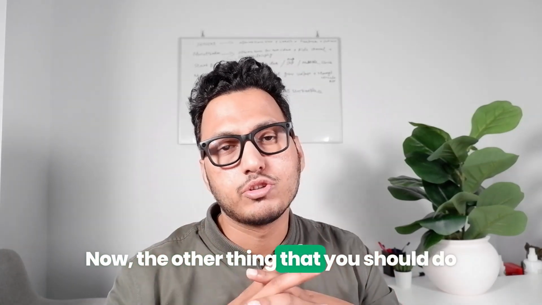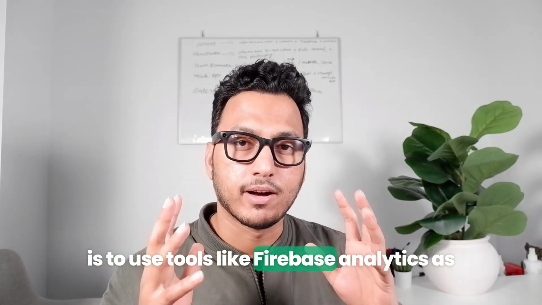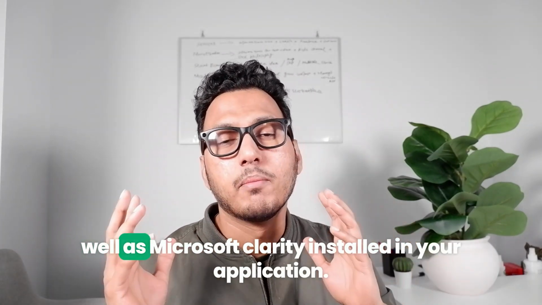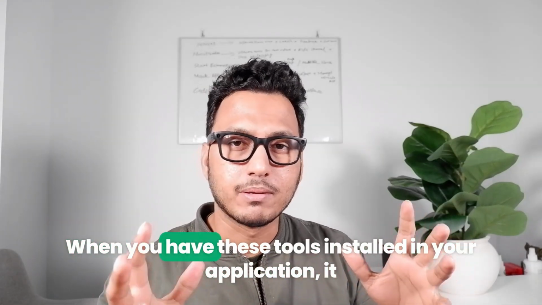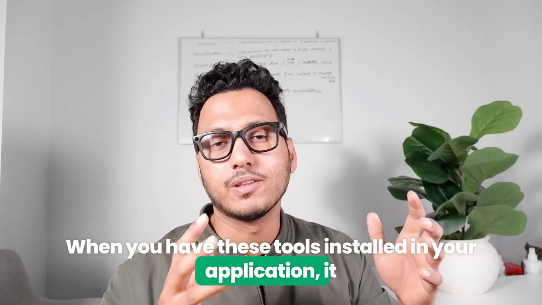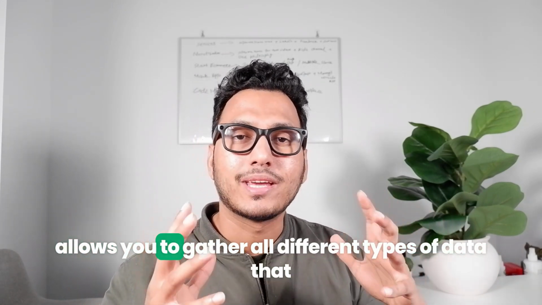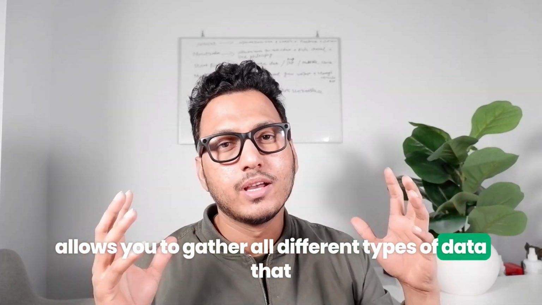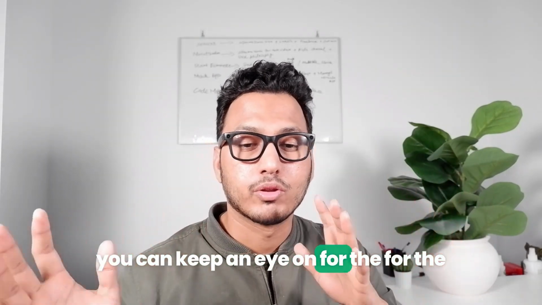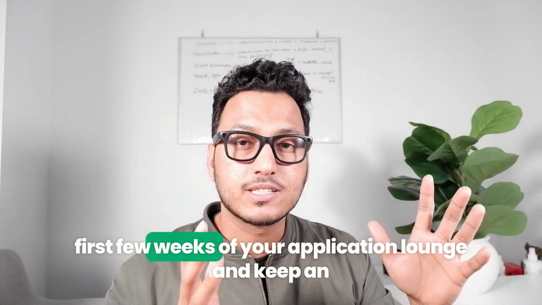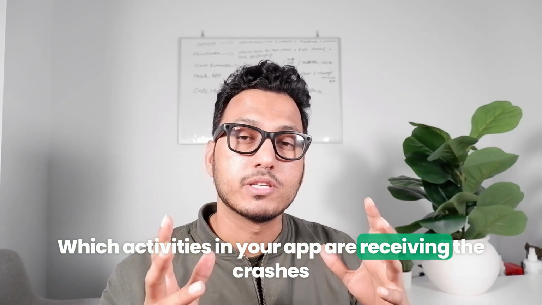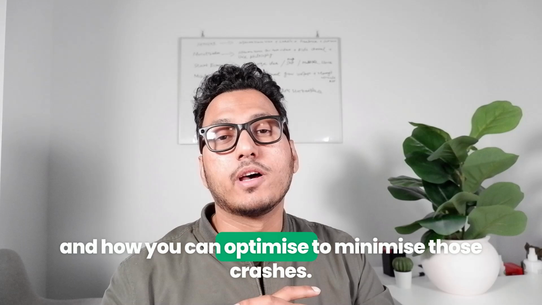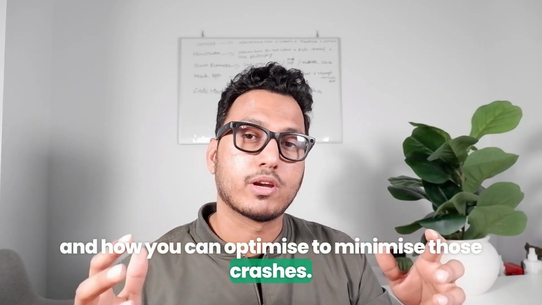Now, the other thing that you should do is to use tools like Firebase Analytics as well as Microsoft Clarity installed in your application. When you have these tools installed, it allows you to gather all different types of data that you can keep an eye on for the first few weeks of your application launch, and keep an eye on how your users perform, which activities in your app are receiving the crashes, and how you can optimize to minimize those crashes.